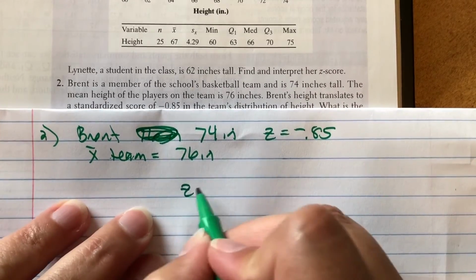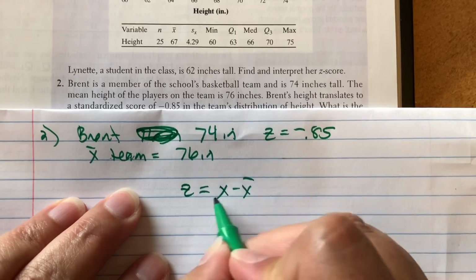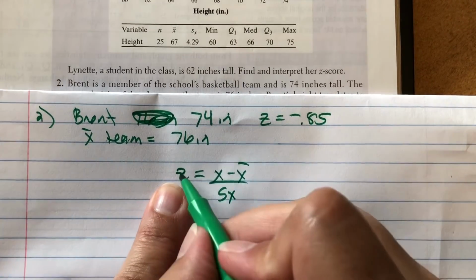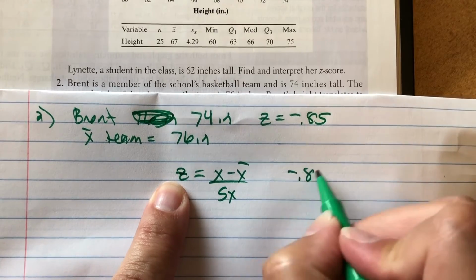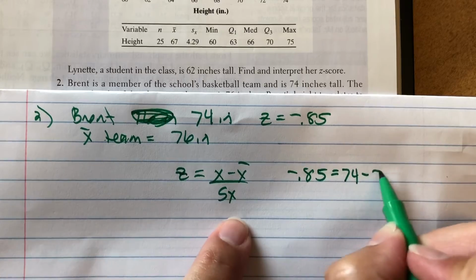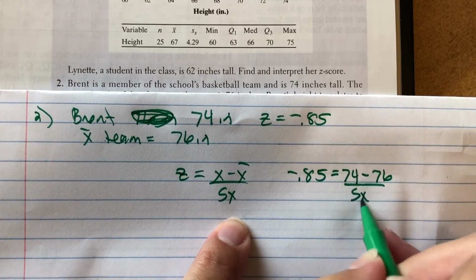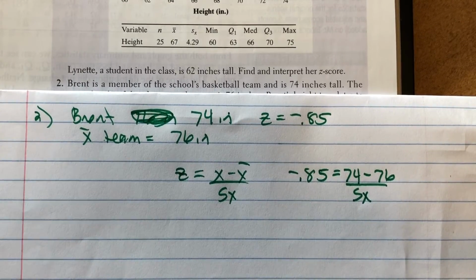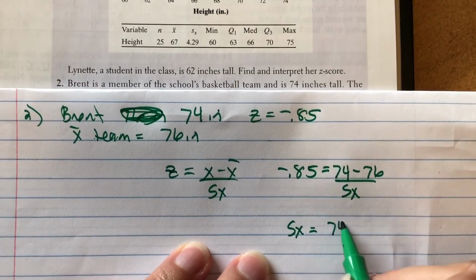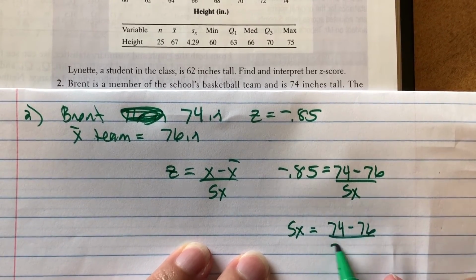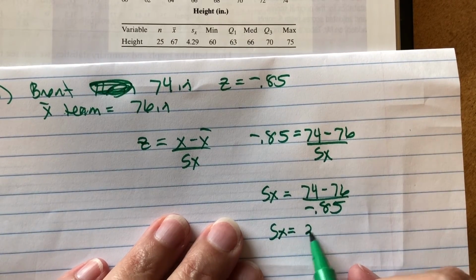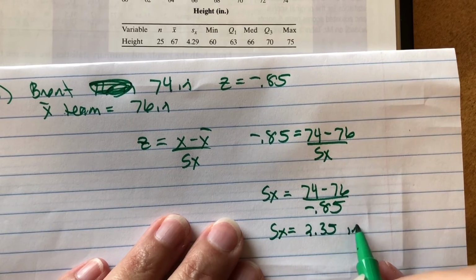So again, we're just going to take our z-score formula and fill in everything and solve for standard deviation. I know my z-score, negative 0.85. I know Brent's height. I know the mean. I just don't know the standard deviation. So I can put that in the calculator and solve for standard deviation. And I get a standard deviation of 2.35 inches.